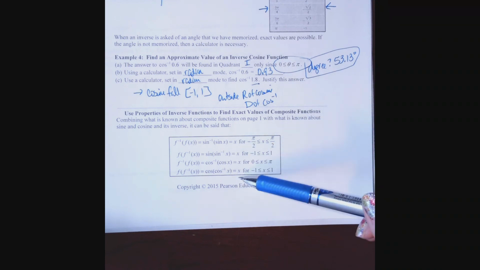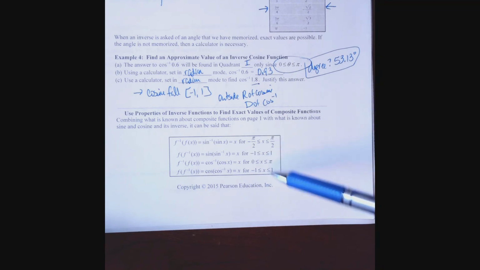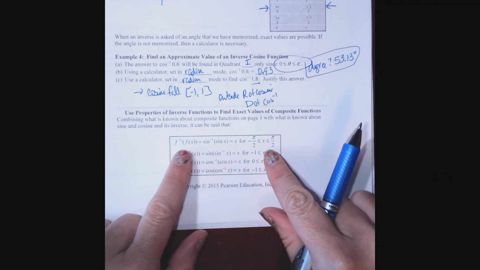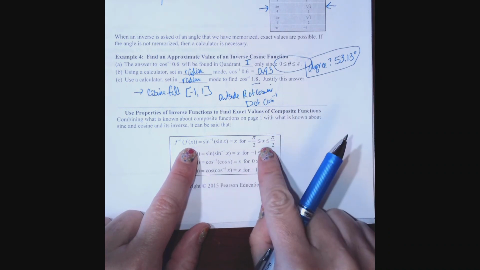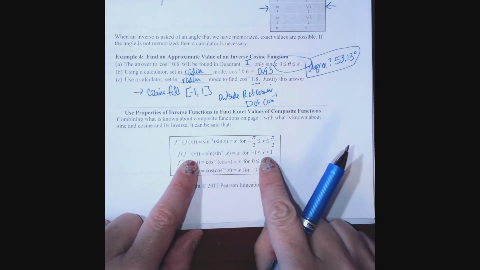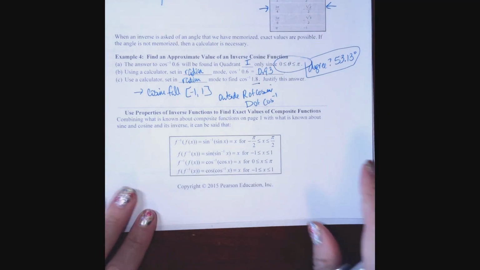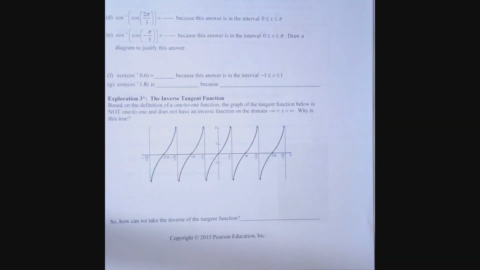So this is always true no matter which direction we do the composition, as long as that value x falls within our restriction. Notice that when I start with f of x on the inside, my restriction is the angle, because that's what I'm using. When I start with f inverse of x on the inside, my restriction is the function value, because that's what I'm using, x. That's what my input is. Okay, keeping this table in mind, let's reason through this next page.